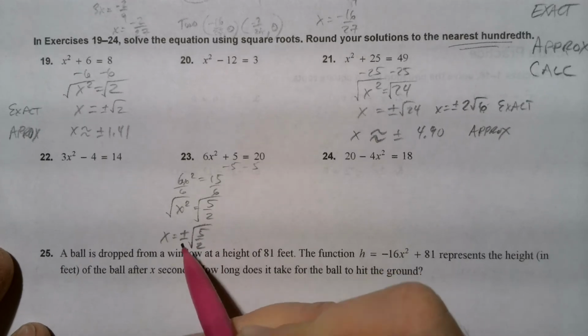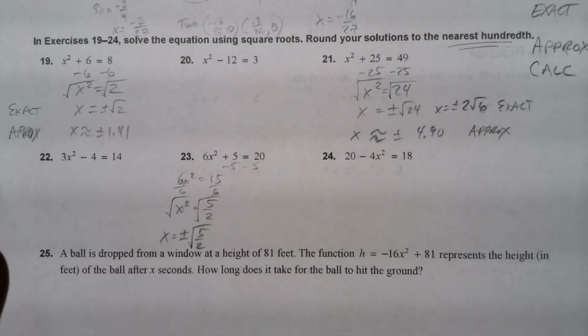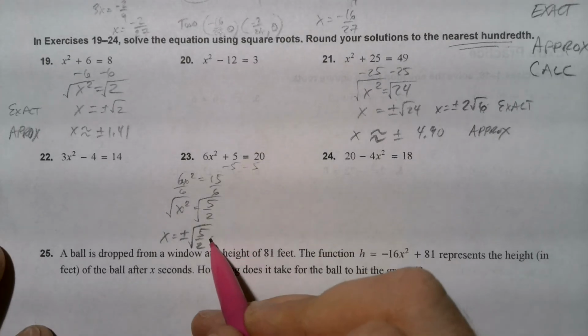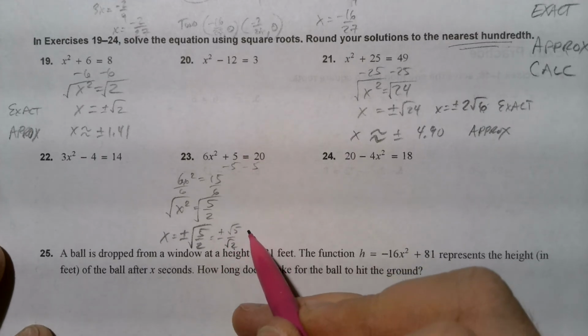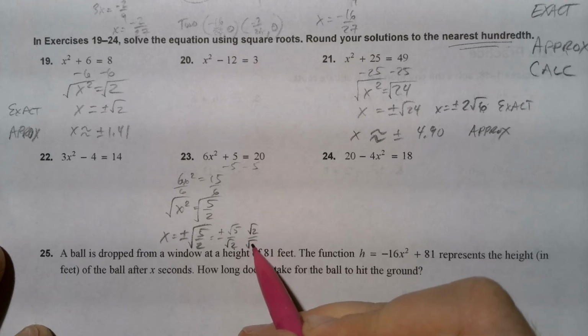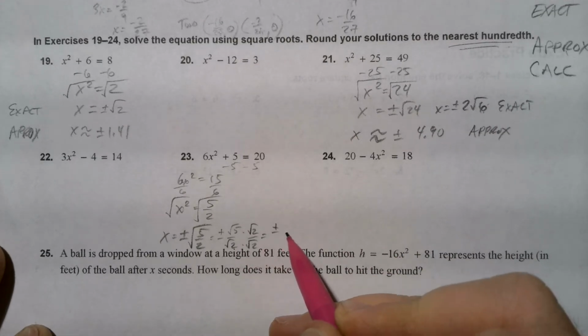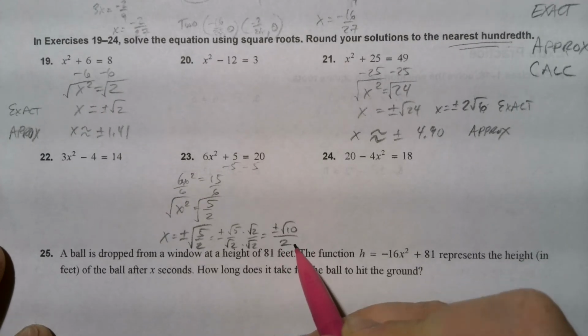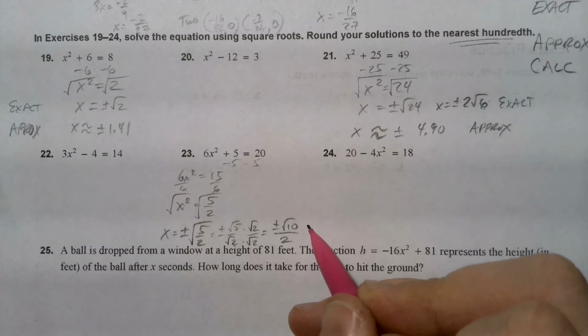Now we learned the other day in lesson 9.1 that we're not allowed to leave a radical in the denominator. So this is really plus or minus the square root of 5 over the square root of 2. We would have to rationalize by multiplying the top and bottom by radical 2. So this is going to be plus or minus the square root of 10 over 2. This would be our exact answer.